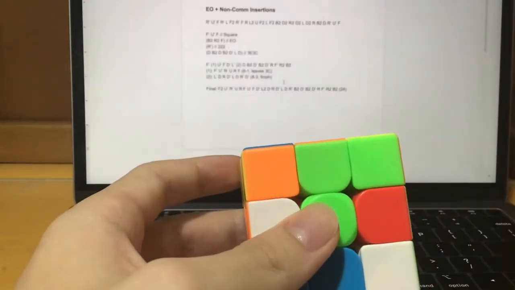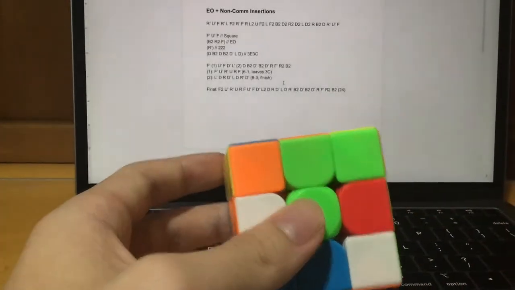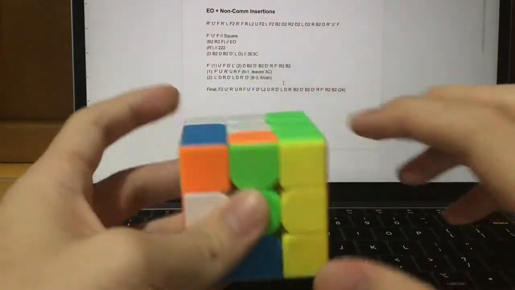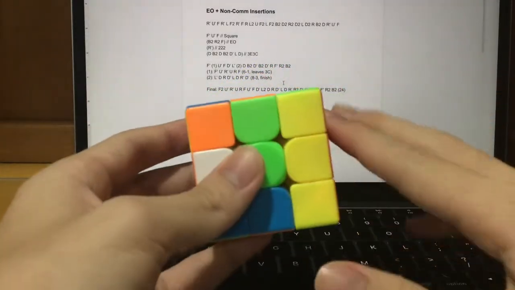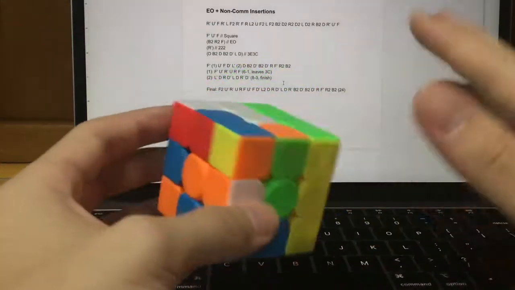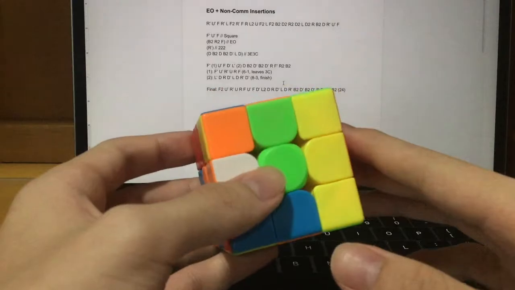For the second solve, I'll be emphasizing this. You should really use NISS so that you can do non-comm insertions, because not all insertions have to be commutators. So I'll be showing you. So first, I built the square like that, but I switched to inverse to build the EO because this case gives like a minimum 5 EO.